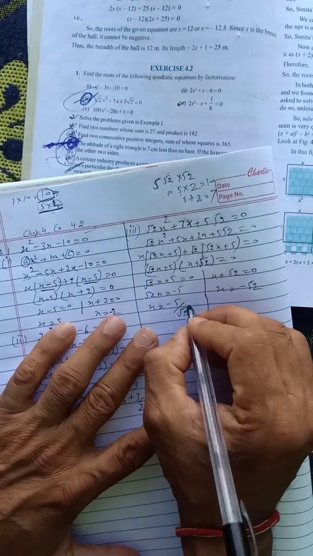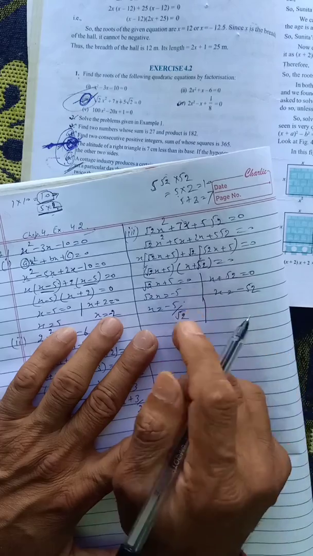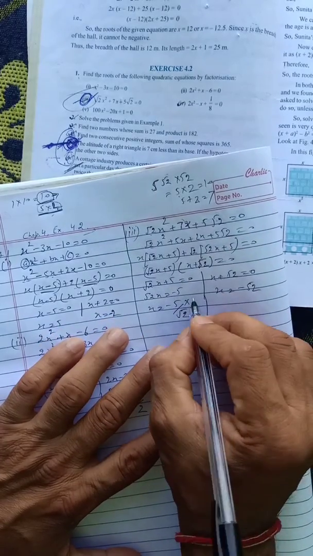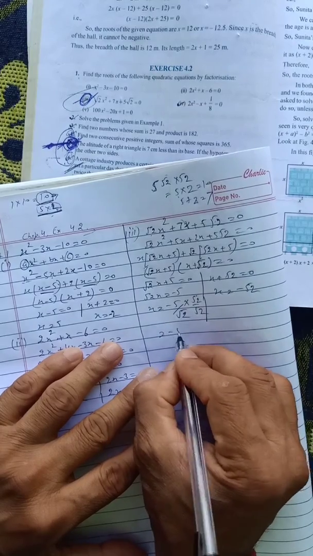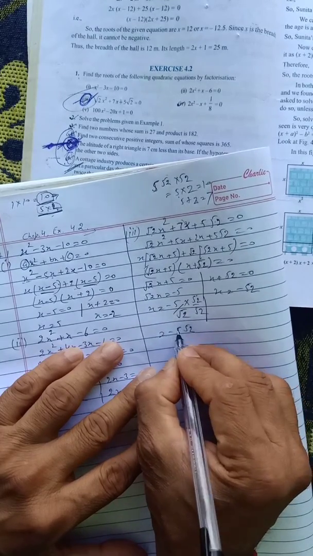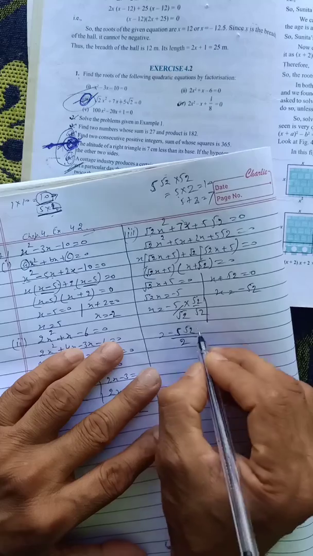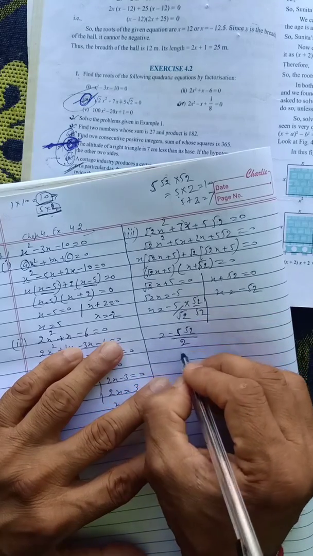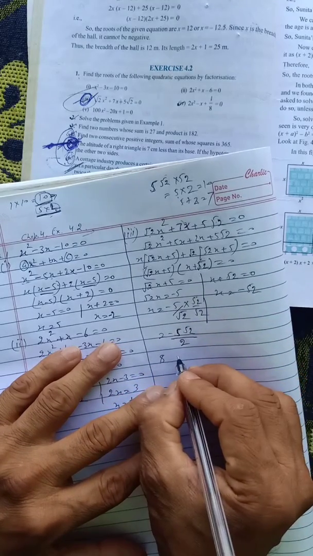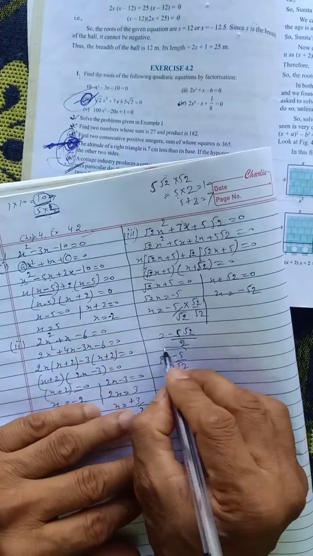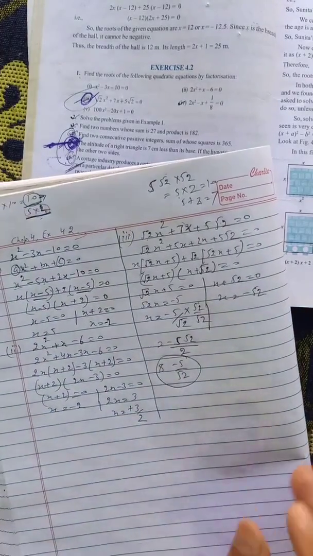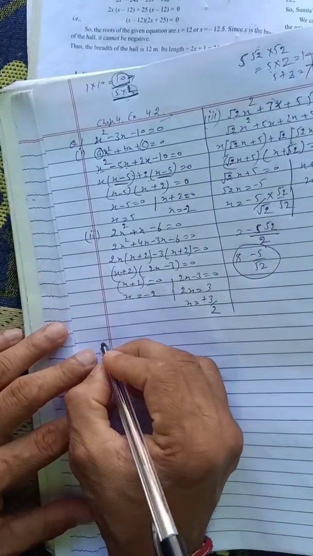We can also rationalize it: minus 5 root 2 upon 2. Both are correct, and minus 5 by root 2 is also correct. Okay, now next.